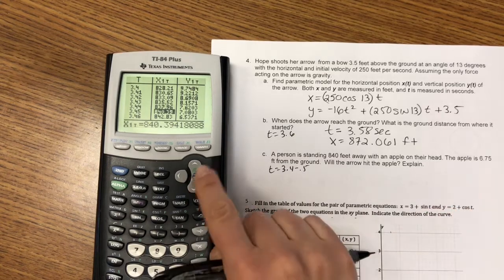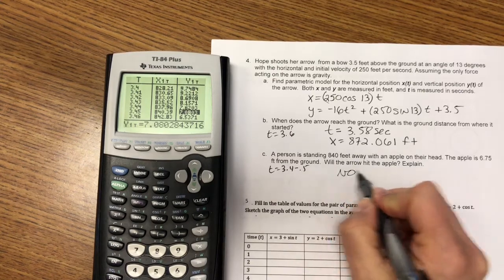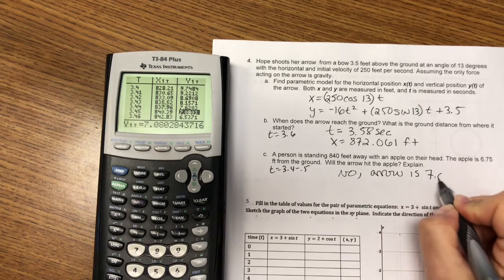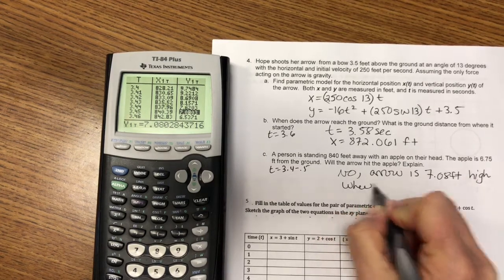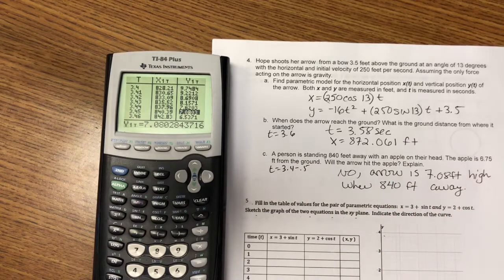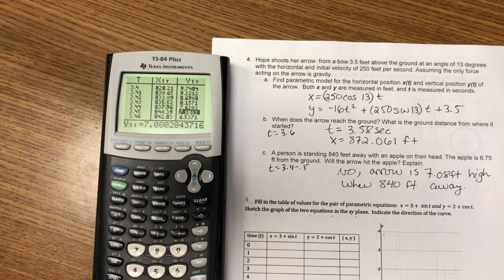The apple is 6.75 feet from the ground. Will the arrow hit it? No. The arrow is 7.08 feet high when 840 feet away. So it just misses. Okay.